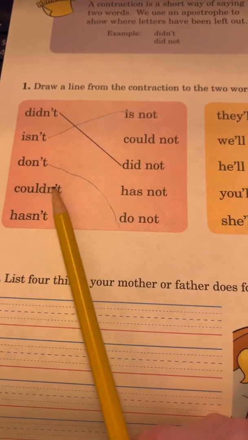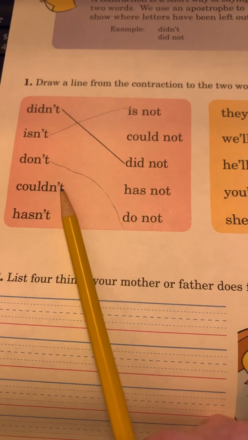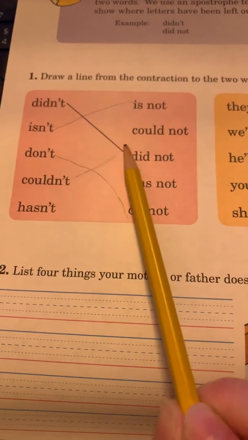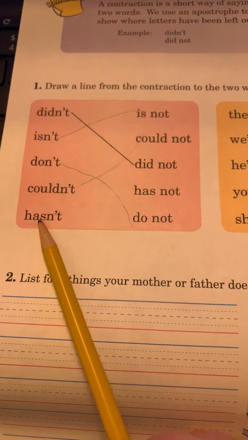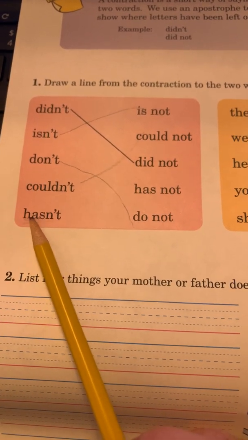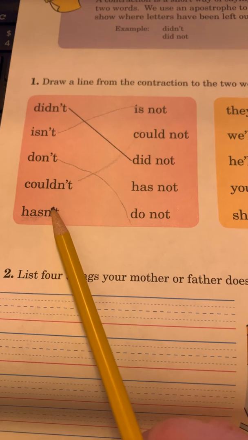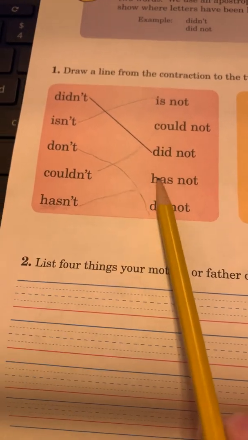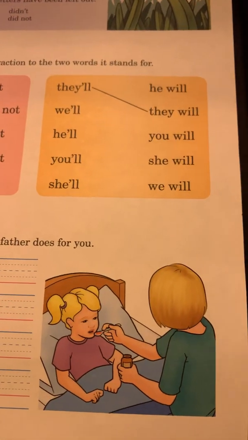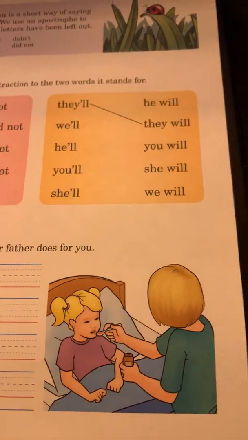And this means that there's an O there. Could, N-O-T. Could not. There's my match. And I see the word has here and hasn't. So has, and then that means there's an O, N-O-T, has not. There's my contraction. So that's what you're going to do over here with the words will, okay?